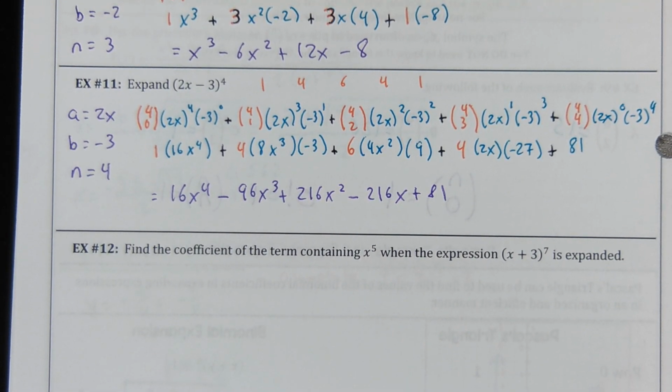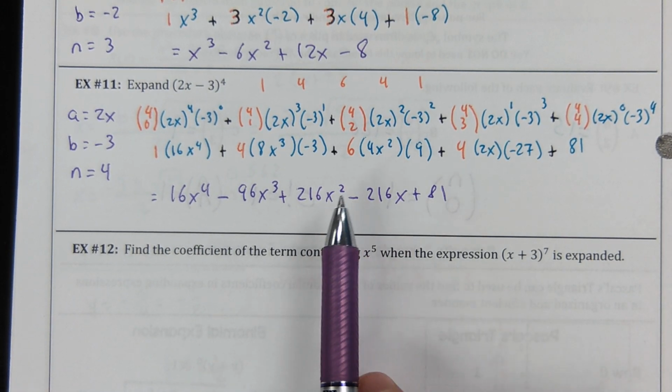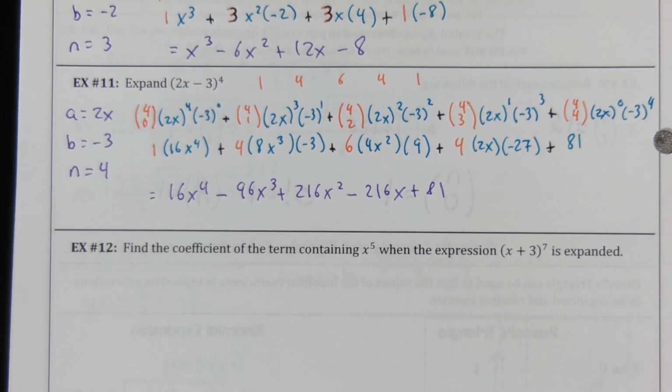Ta-da. Yes, Cooper? It's like the fact it's 216 twice, like part of it? Nope, that is coincidental and actually kind of cool. 100% coincidental. Yes, ma'am, Ariana.